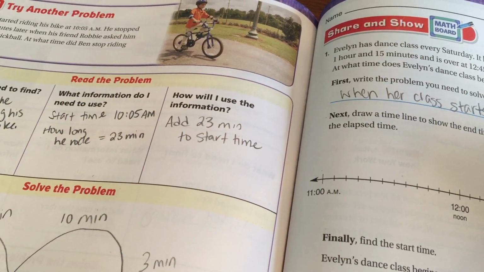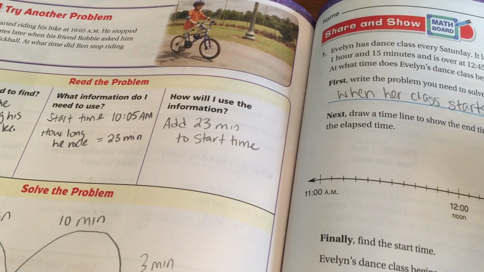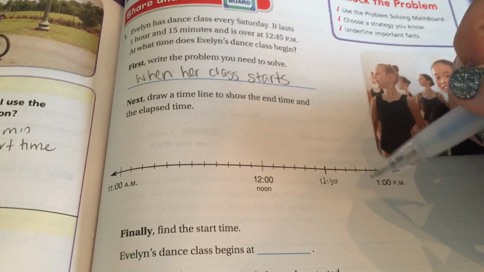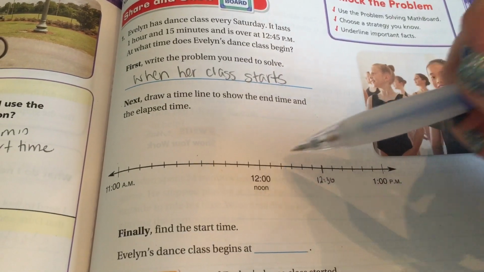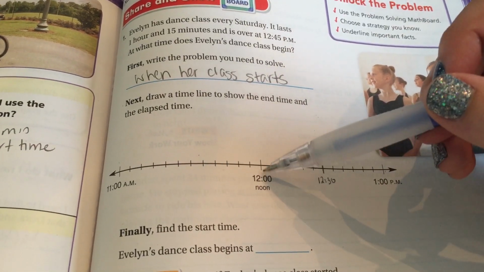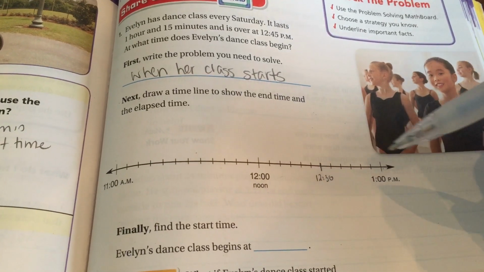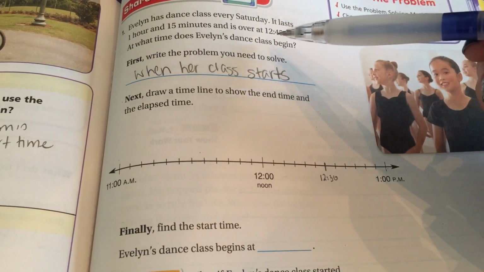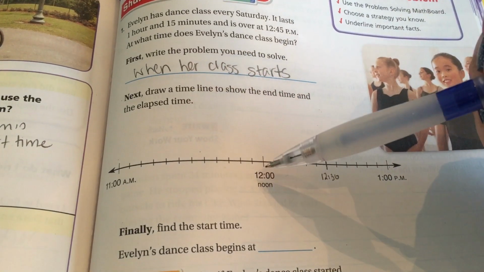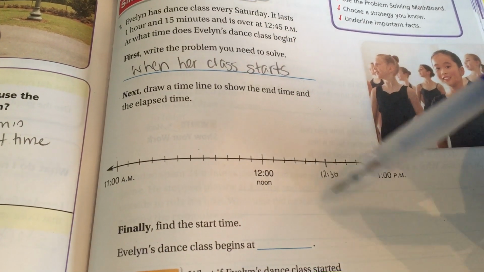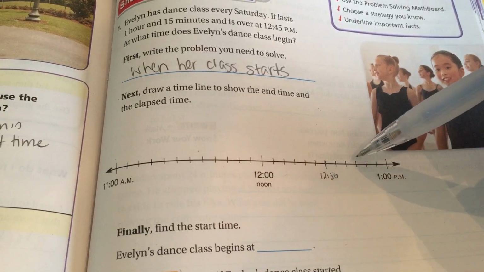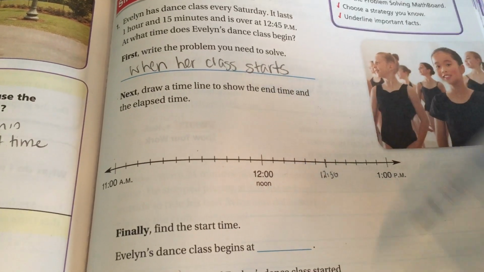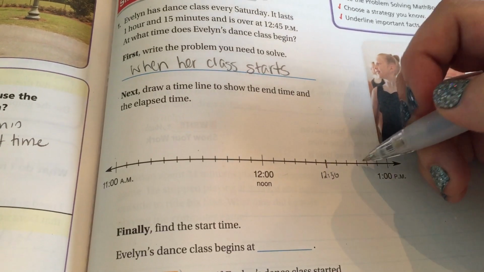What I'm doing right now is writing in some checkpoints to help me see where the hour divides up, because I know that the class is over at 12:45. So here's noon and here's 1 o'clock, but 12:30 is in the middle. So in the middle between that and 1 o'clock would be 12:45, because that's halfway in between.